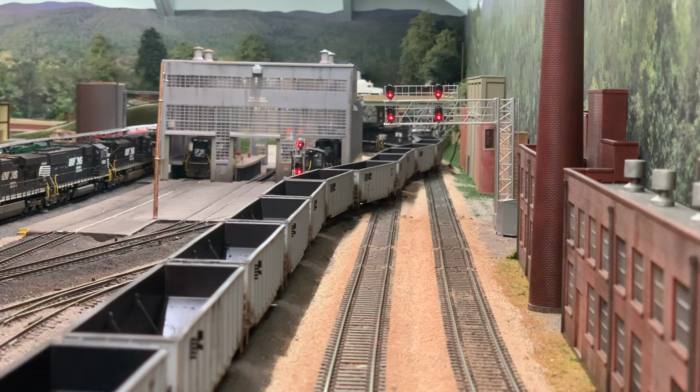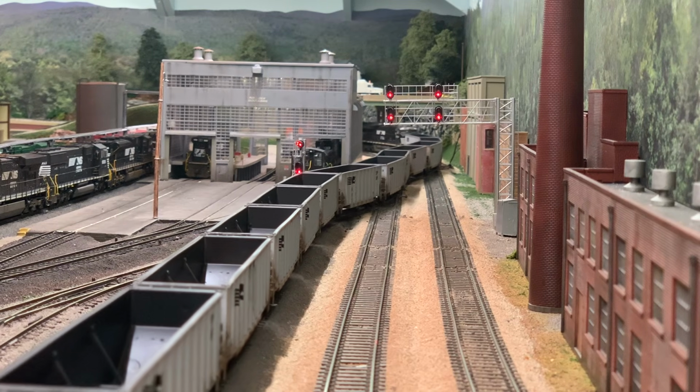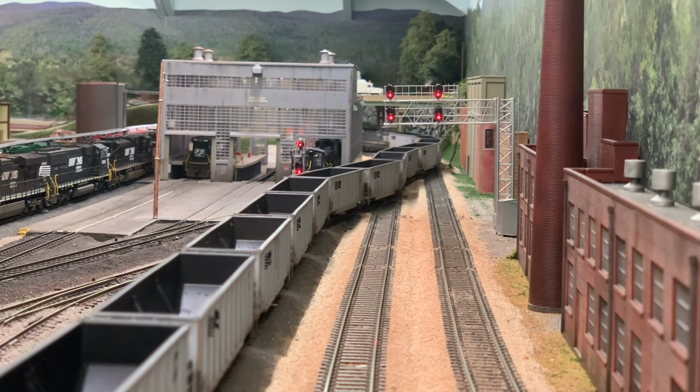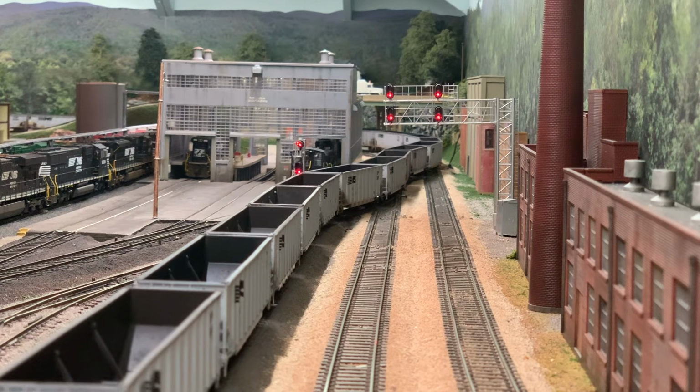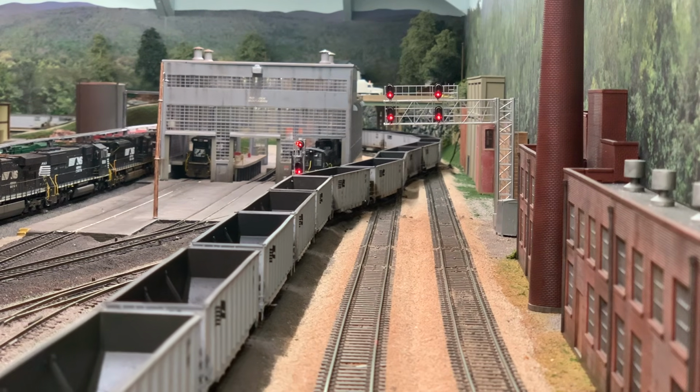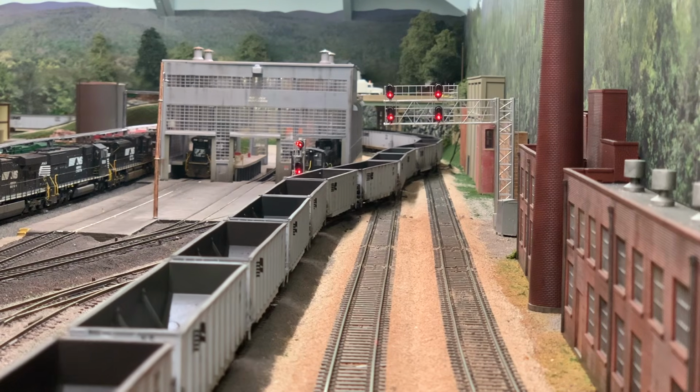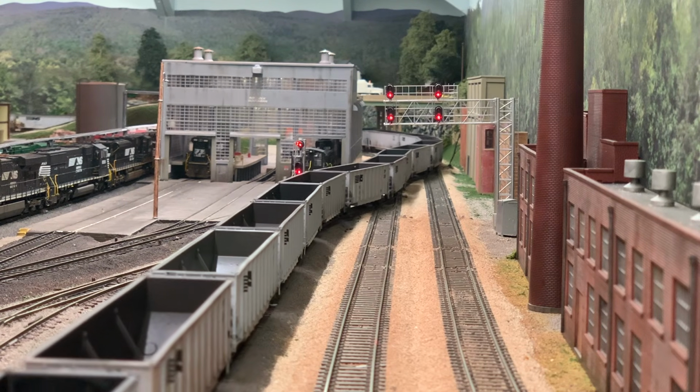So one thing that we really wanted to model on this layout were live coal loads, and with that come a little bit of unique and interesting operational challenges when we're running trains on the layout. For instance, trains are heavier. If you derail, coal's going to go everywhere, and in general it just requires a little bit more careful train handling.